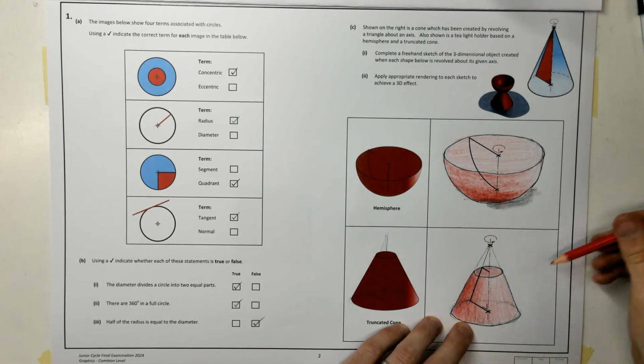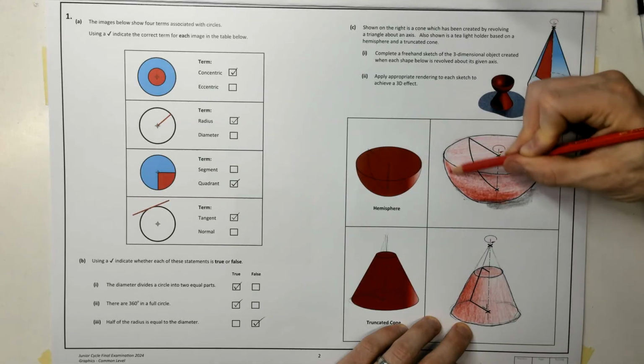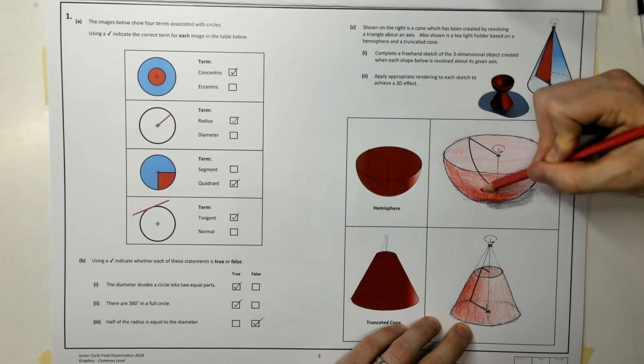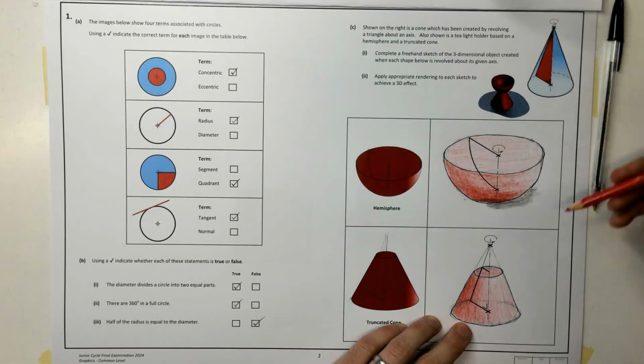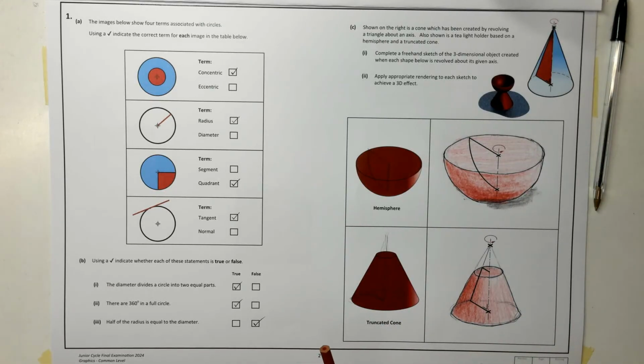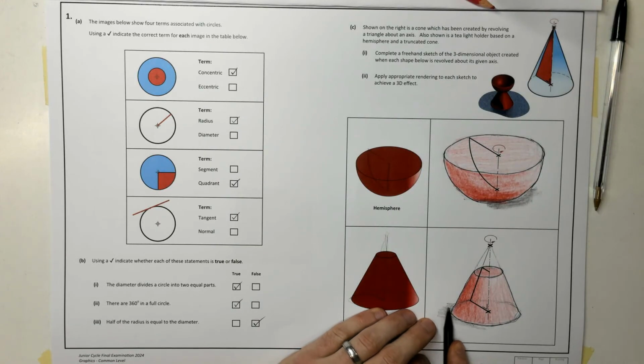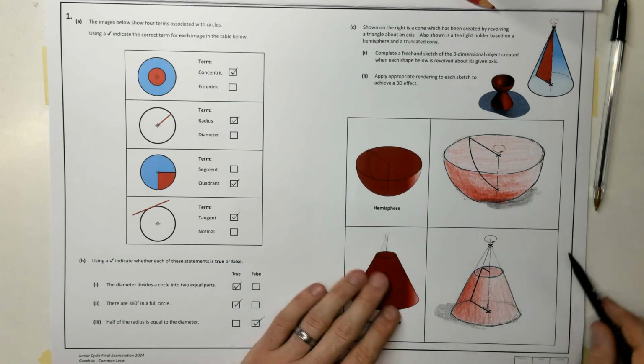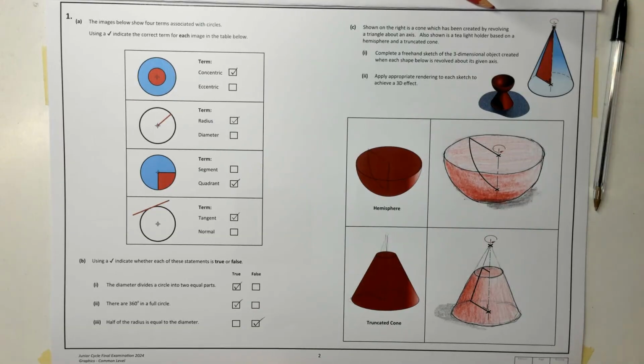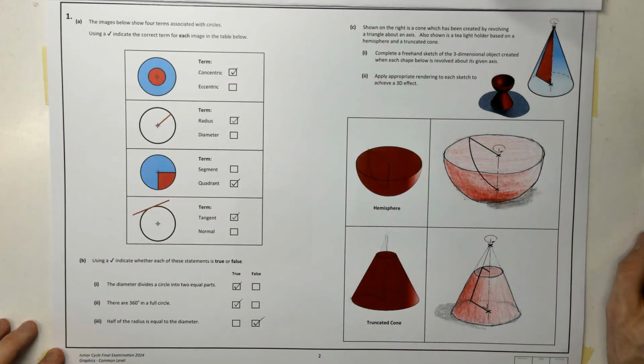So imagine there's light coming in from that side. I'll actually add a little bit of darkness up along here. Just like there's light coming in here. Okay, and a little bit of shade then down here, for our shadow. All right, so that is question 1 completed.